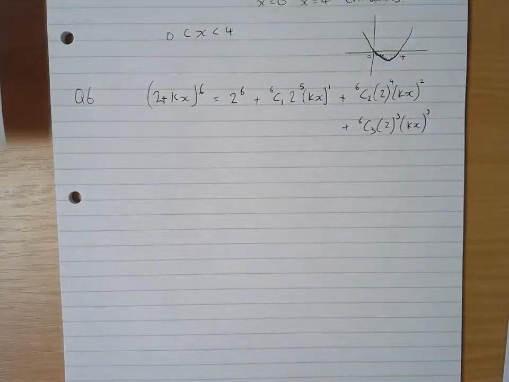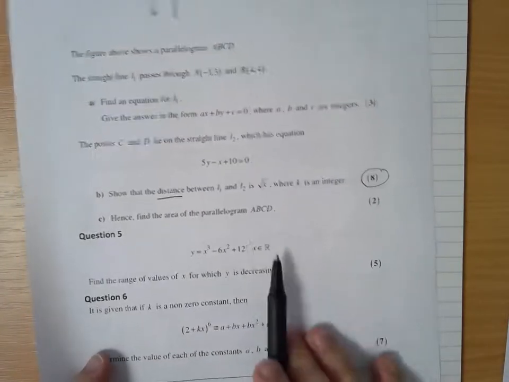Now what we need to do is tidy this up and make this look a little bit like this expression down here.